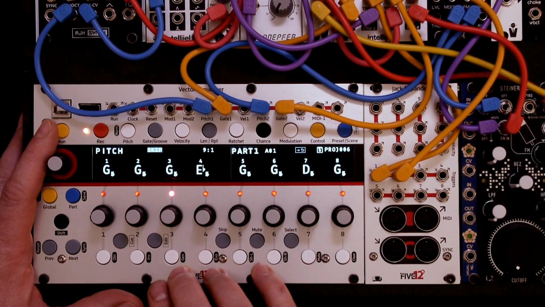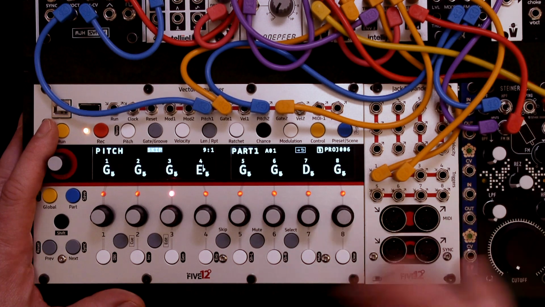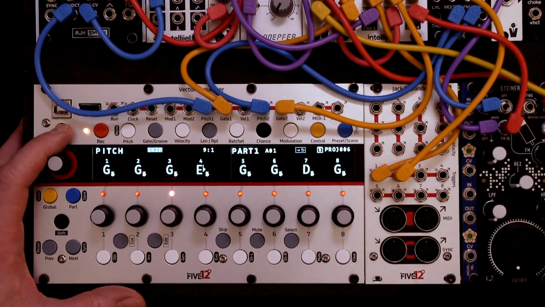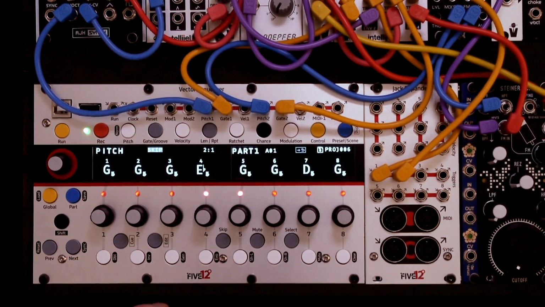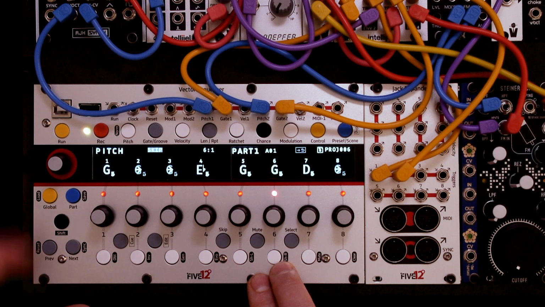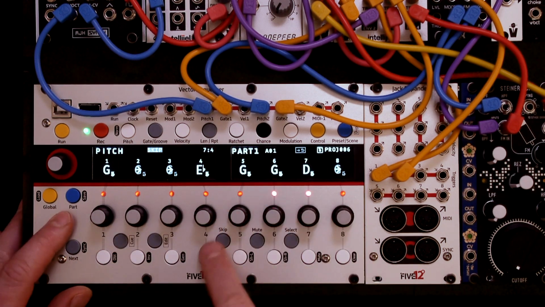Skipping the step is basically removing it from the sequence, so the sequence becomes shorter as you skip the steps in the sequence. So it's easiest just to understand by doing it. And if I want to unskip all the skip steps at once, I can hold down the shift button and press skip.